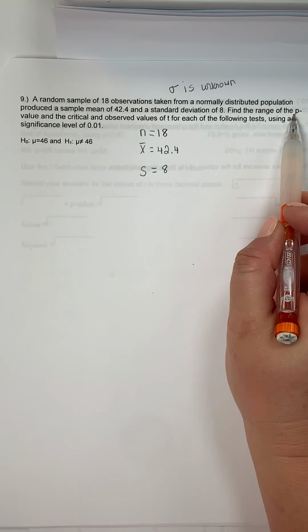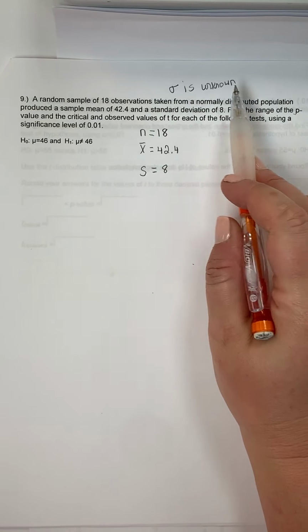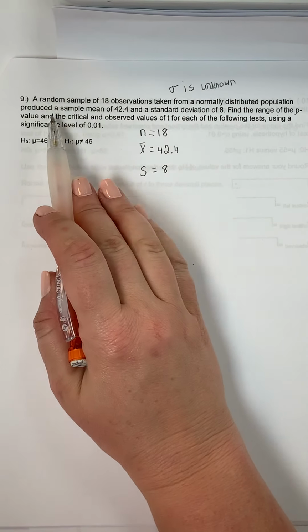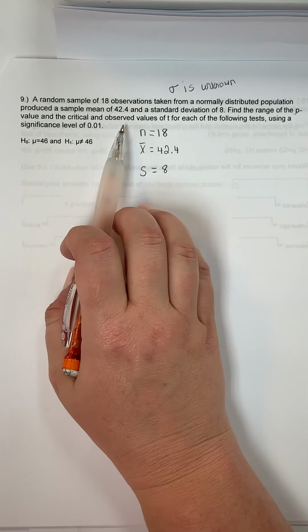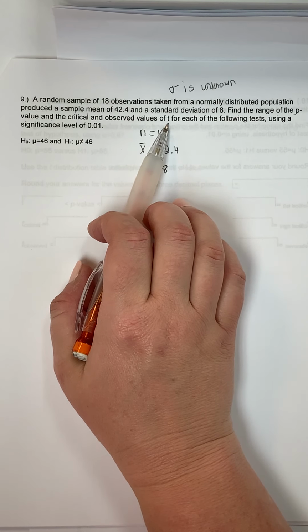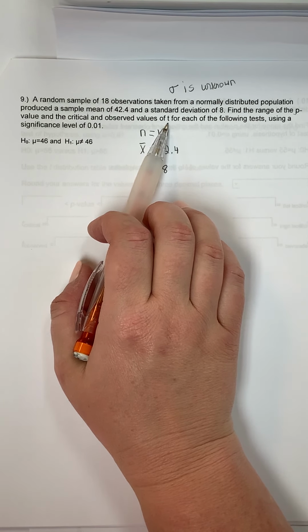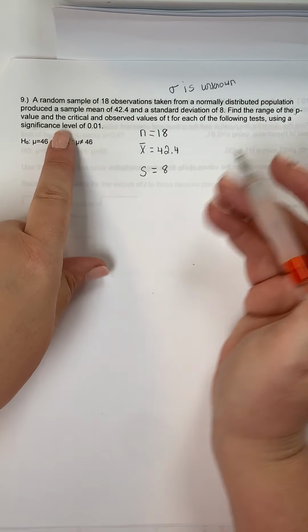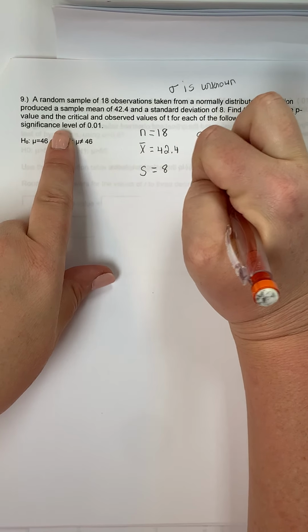Remember, we talked about the fact that the p-value is a range for sigma unknown, and the critical and observed values of t. So they want us to find both approaches, okay? And here's your significance level. All right.